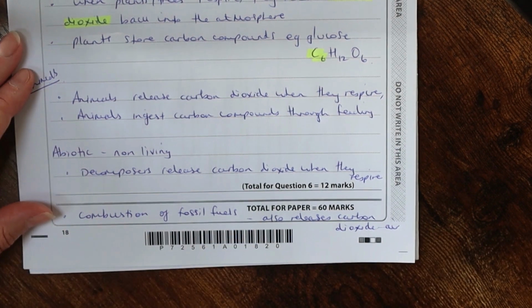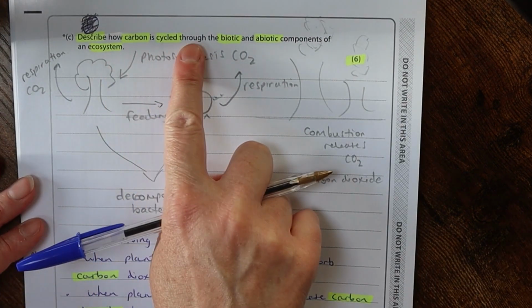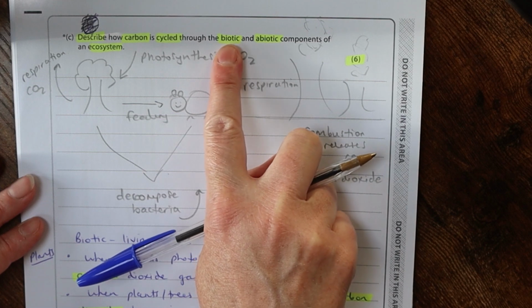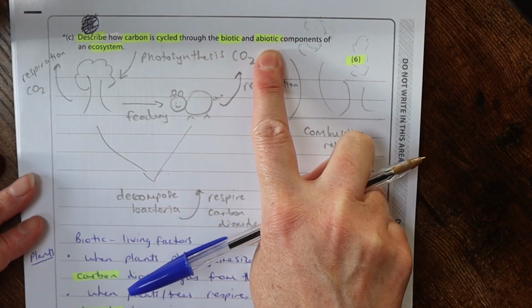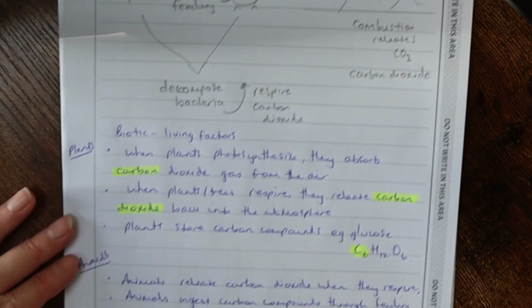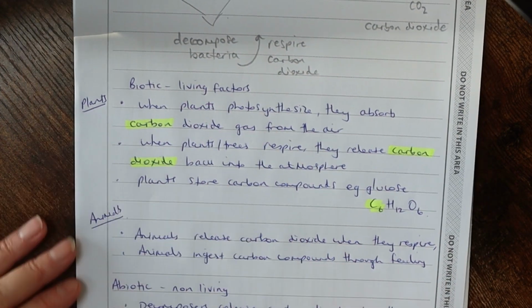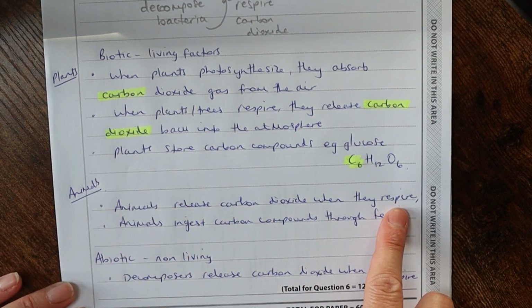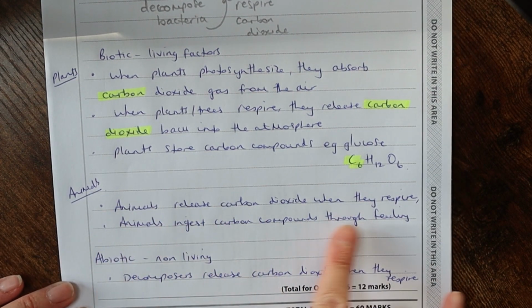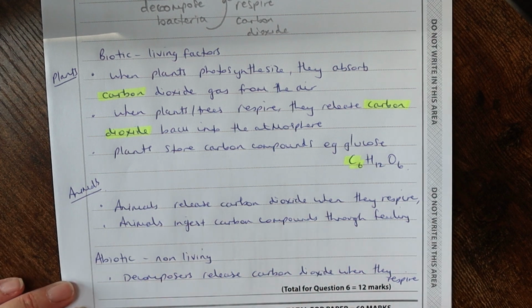So remember, this question was asking us about how carbon is cycled through biotic, living factors, and abiotic, non-living factors. So we talked about in plants, photosynthesis and respiration. And then we talked about in animals, respiration, and when they feed, and the carbon compounds move from the plant to the animal. And then you've got your abiotic factors.